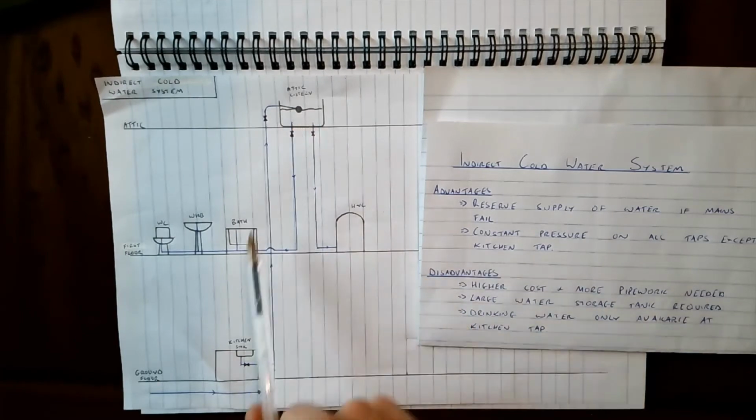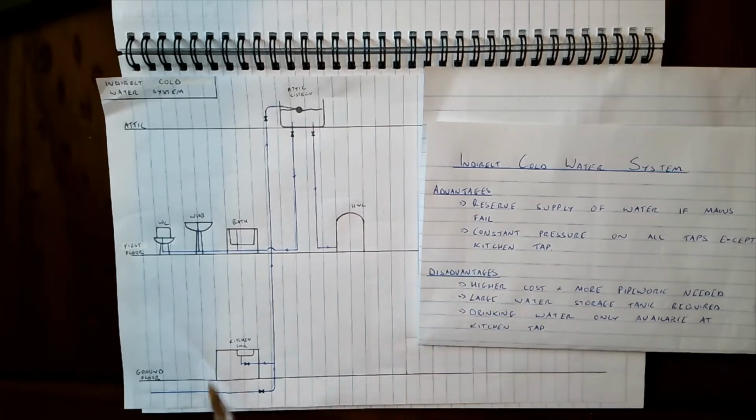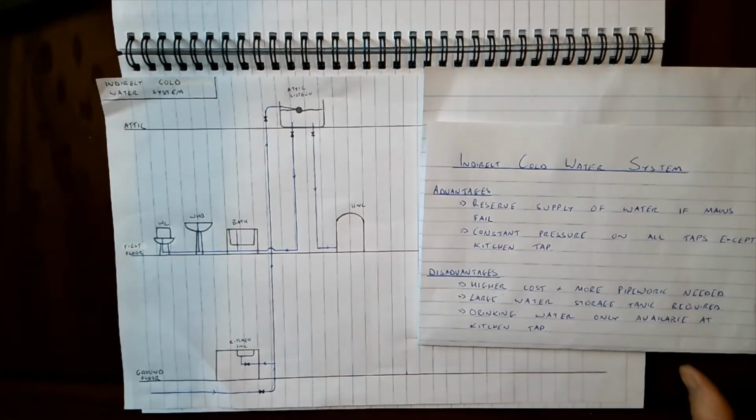Depending on how much use you have, a few hours, a few days, you could get out of this tank here. So if your mains are switched off, you can still use your bath, wash hand basin, your toilet and so on. You won't be able to use your kitchen sink though, because that is being fed directly, but you do have a backup for toilets and baths and so on, which is important, obviously.